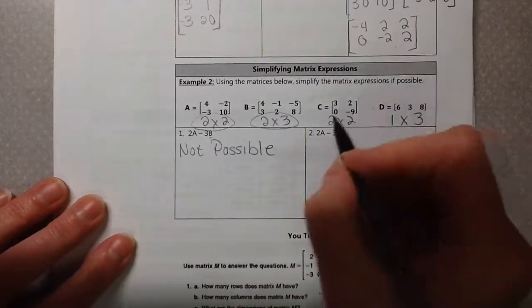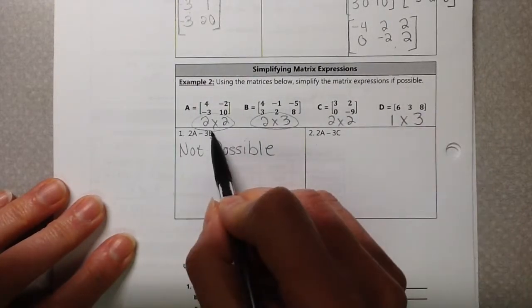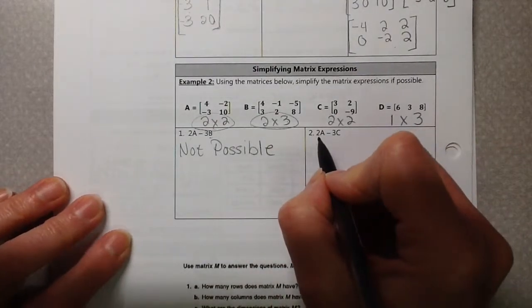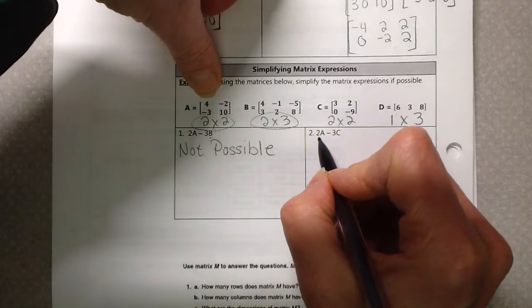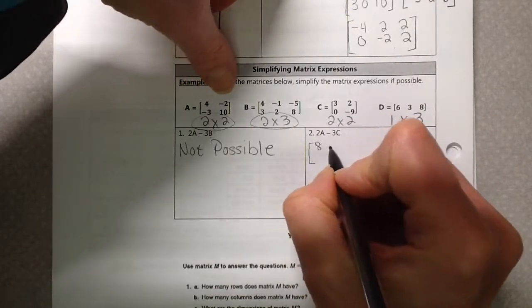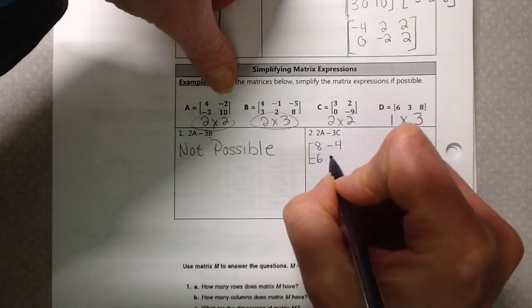Okay, now we're going to try 2 times A minus 3 times C. 2 by 2, 2 by 2, we can do that. So the first thing I'm going to do is I'm going to take every entry in matrix A and I'm going to multiply it by 2. So here's my matrix 2A. That's going to be 8, negative 4, negative 6, and 20.